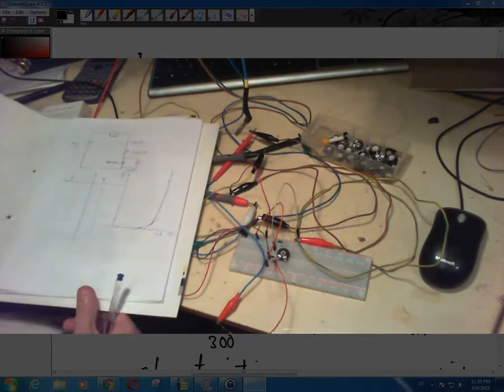So that's basically how this circuit behaves.